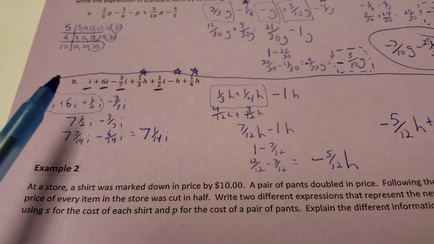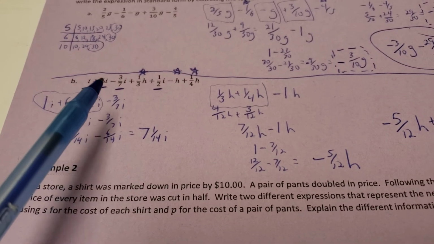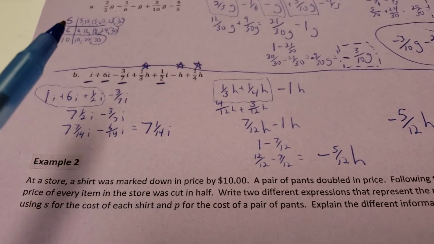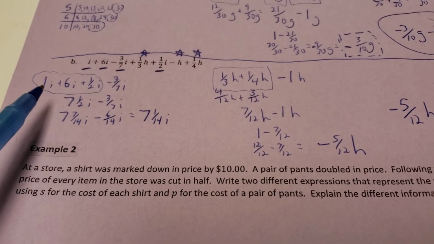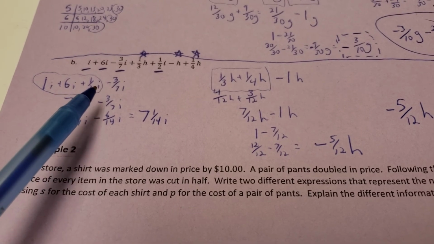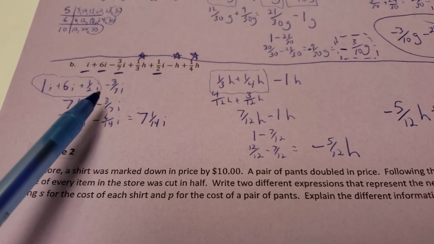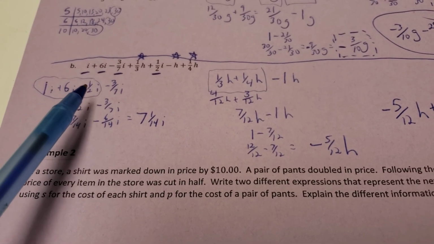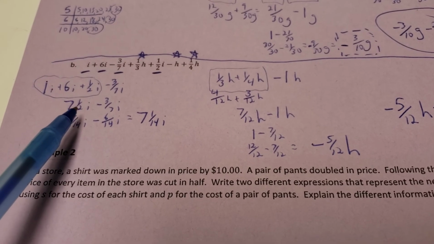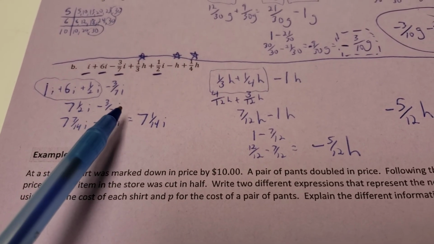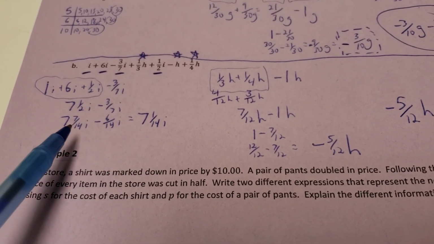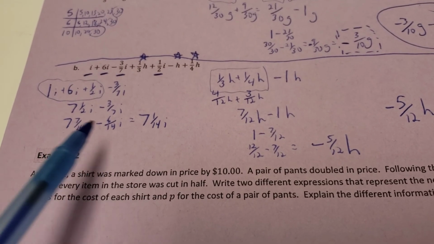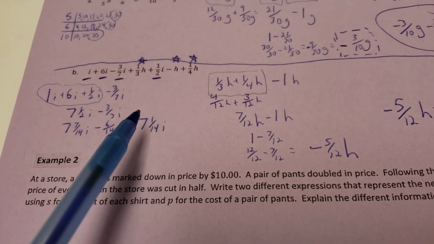All right, my last one here. I have i's, 1, 2, 3, 4 terms that have i's in them, and 1, 2, 3 terms that have h's in them. So let's deal with our i's first. I have 1i plus 6i plus 1/2 i, and then I'm going to take away 3/7 i. Well, just this alone I can group together really quick. 1 plus 6 is 7. 7 plus 1/2 is 7.5. So really I get 7.5 i minus 3/7 i. And then get the denominators to match up. 1/2 turns into 7/14. 3/7 turns into 6/14. 7 minus 6 gives me 1/14. And 7 minus nothing gives me 7. So here's my i's. They're all done.